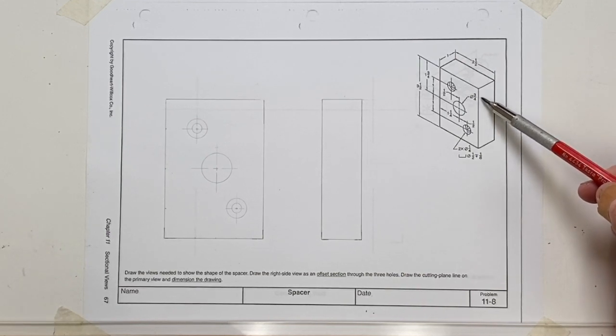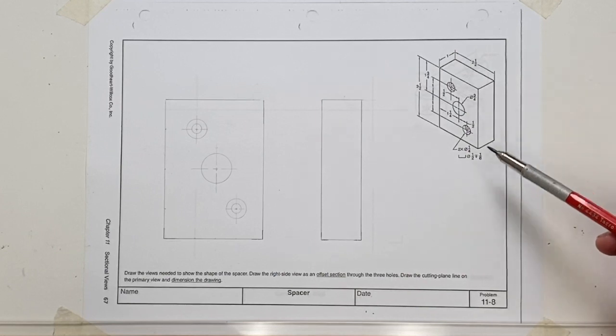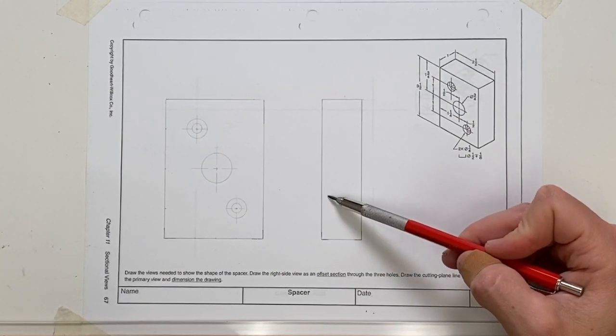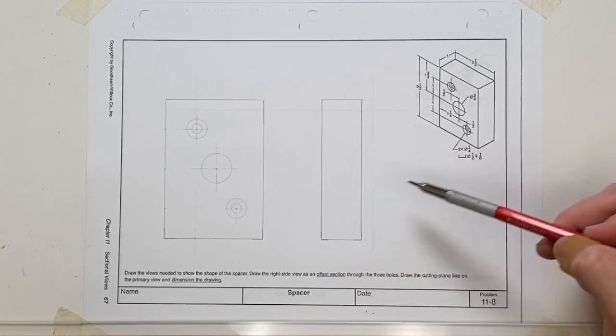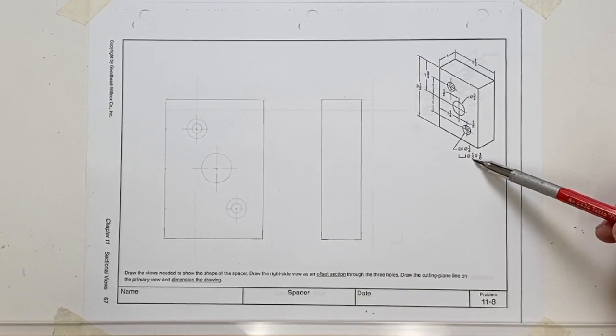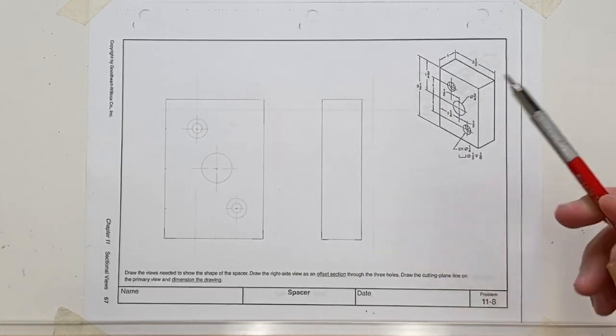So I know it's not a blind hole, so it goes all the way through. This diameter only goes 1/8 of the way through, so I can draw over 1/8 and then connect it to the bottom surface. And then this 1/4 inch diameter will go from the back of that hole to the back of the block.